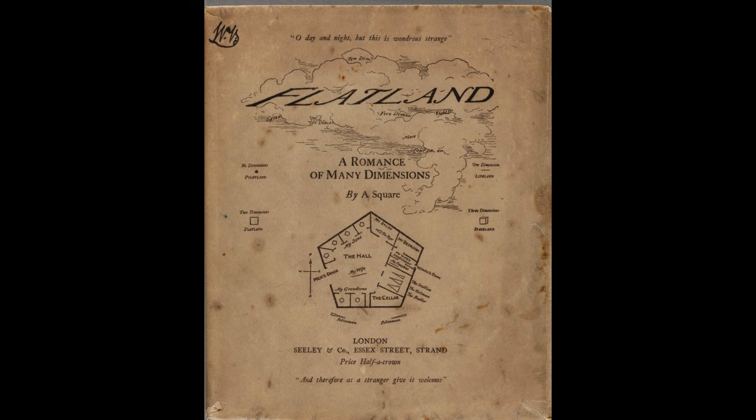Flatland, A Romance of Many Dimensions by Edwin A. Abbott. Chapter 3. Concerning the Inhabitants of Flatland.